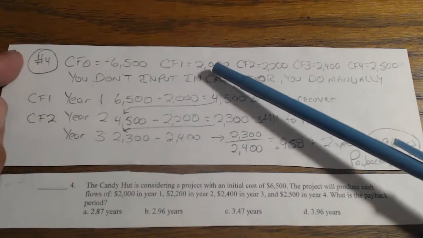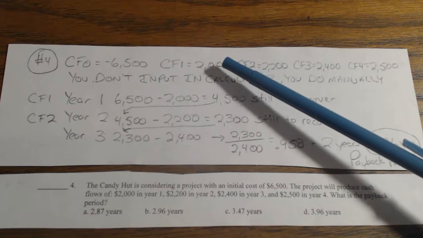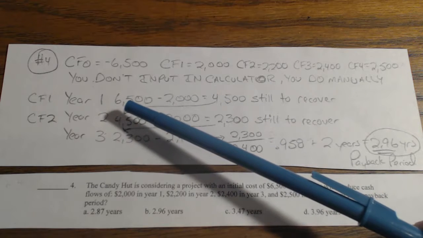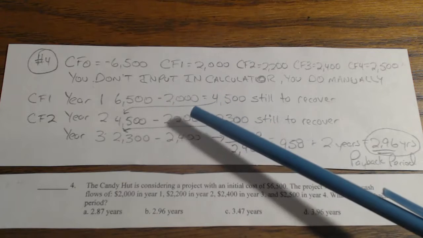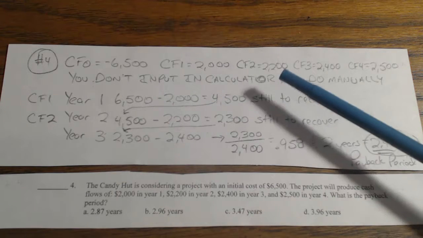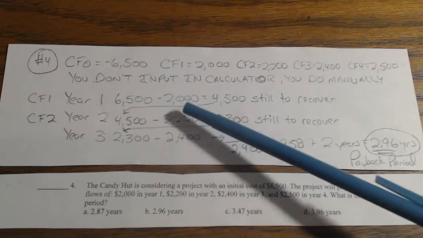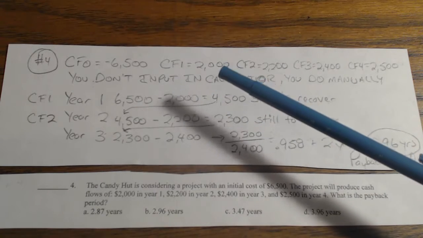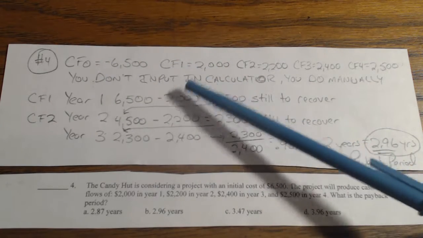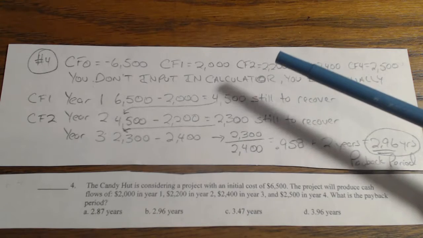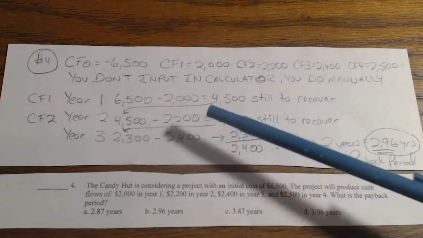But if this was actually a negative cash flow, which it could be, which means you had to throw in another $2,000, right? You would add that to the $6,500. $6,500 plus $2,000, which means you have $8,500 now you have to recover, right? And one of these could be negative. So don't get confused by that, because you have to recover the initial investment. And if you have any other investments that you're making, money that's coming out of your pocket, which is a negative cash flow, you got to recover that money too.